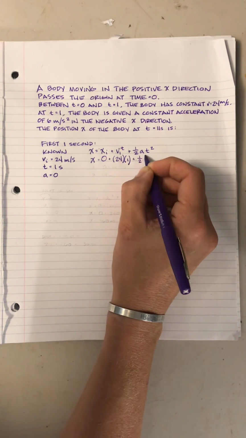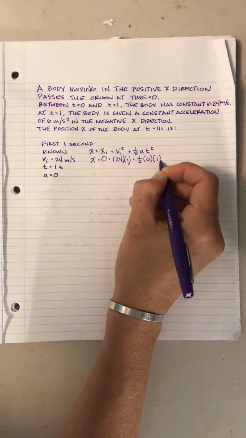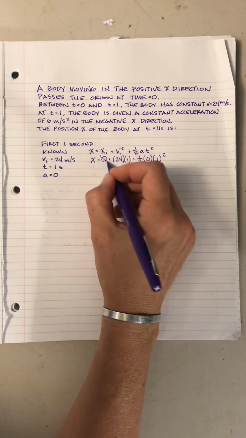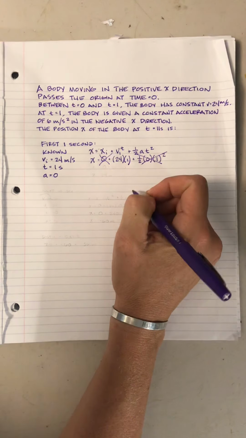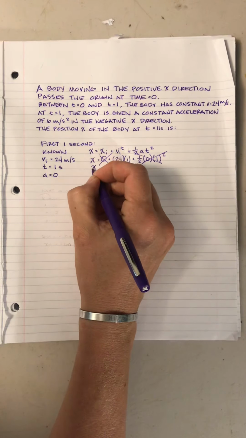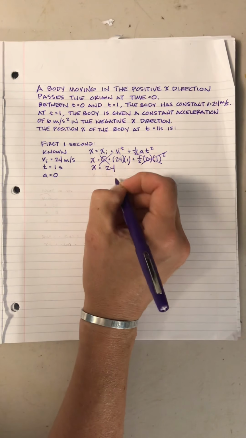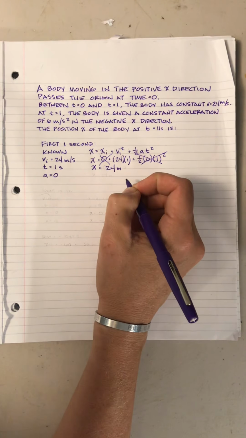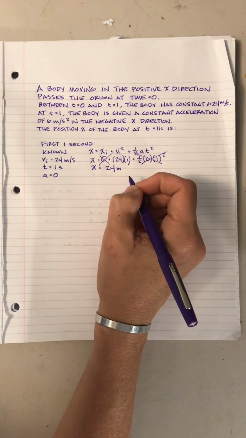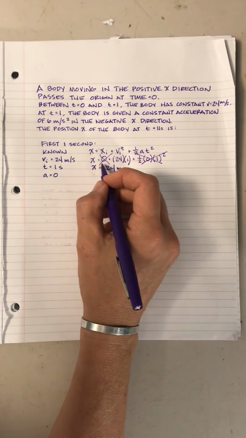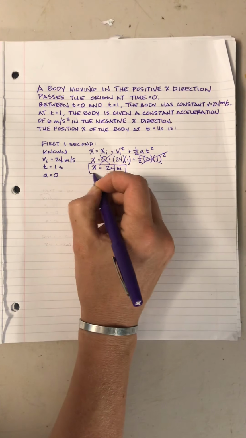It's 1/2 times 0 times 1 squared. Well, we can take out this and this, right? Both of those are 0, leaving us with x equals 24. 24 meters is where our object is after the first 1 second.